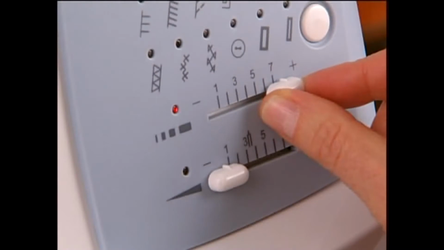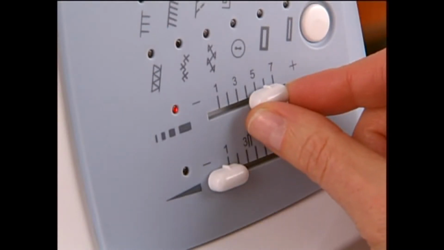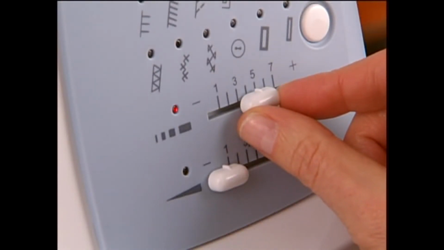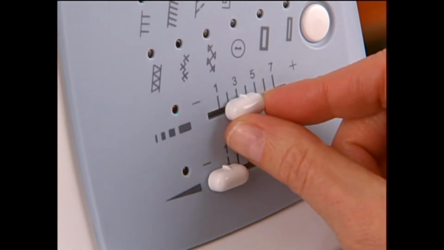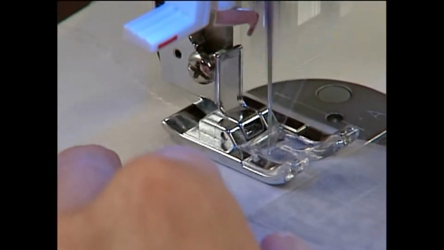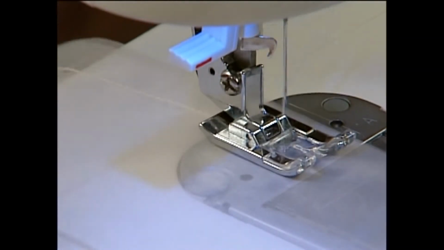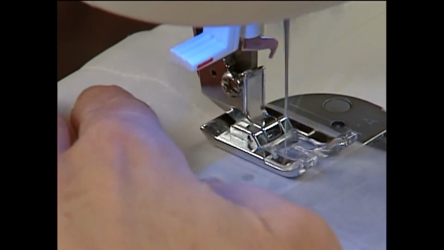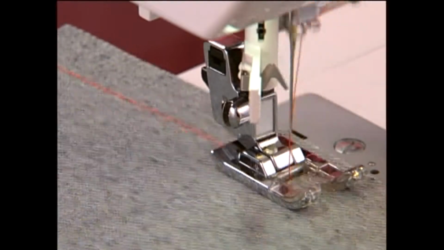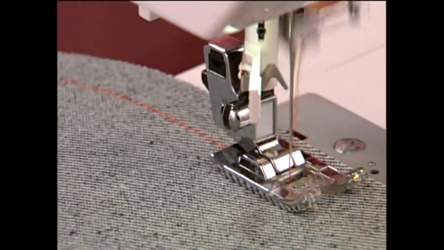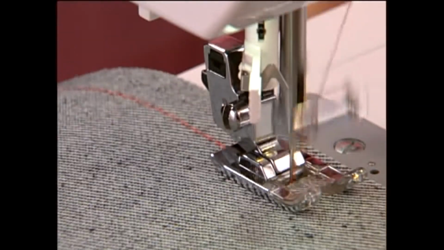The stitch length control can be adjusted to sew stitches shorter or longer. Shorter stitches are better for lighter weight fabrics or when you are working with a finer thread and needle. Longer stitches are better for heavier fabrics or thread or when working with a larger needle.